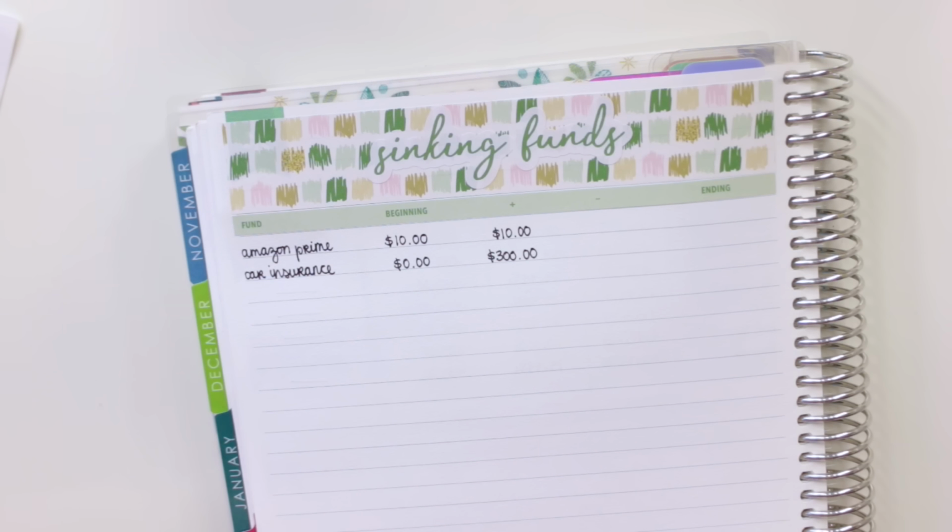Obviously, if you don't have $300 to put in your sinking funds, you don't have to, but I want to not feel stressed about it, and that's why I'm putting it in.